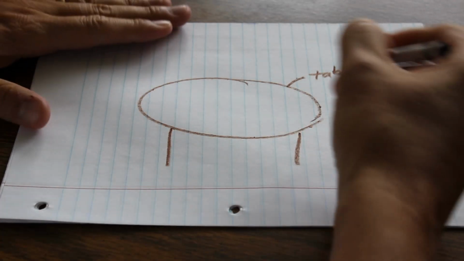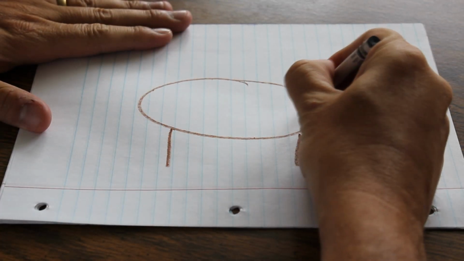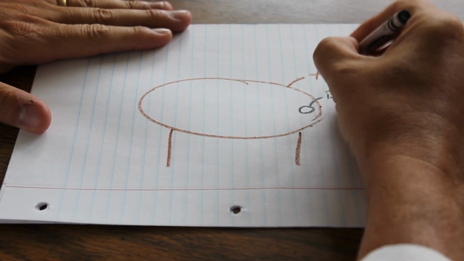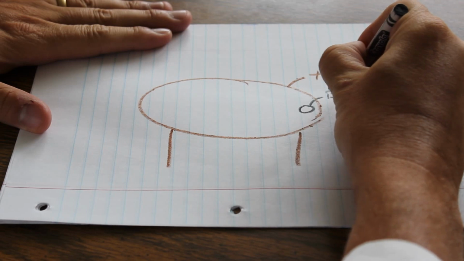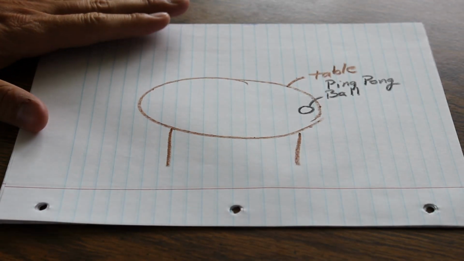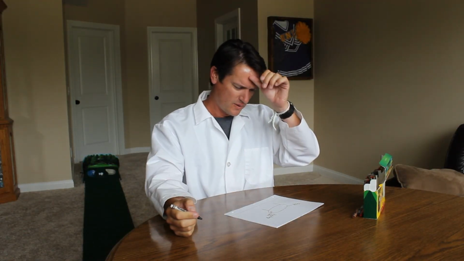What else do I need for wind ball? Well, I'm going to need a ball, right? So let's put a ball. I'm going to make a circle right here, and I'm going to call that ball. In fact, it's not just a ball, it's a ping pong ball, right? So I'm going to call it ping pong ball. Okay, awesome.